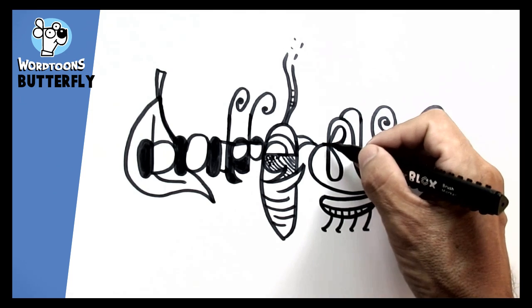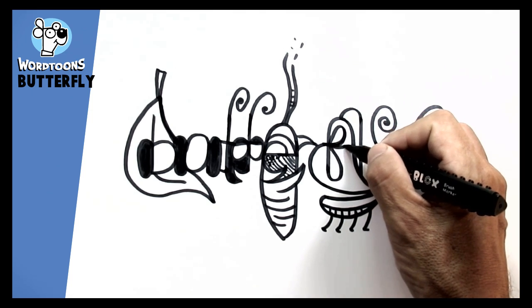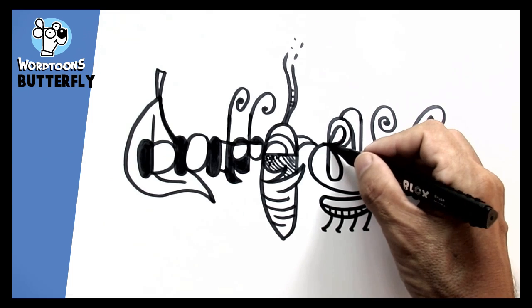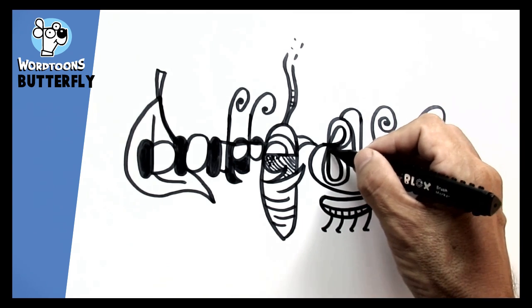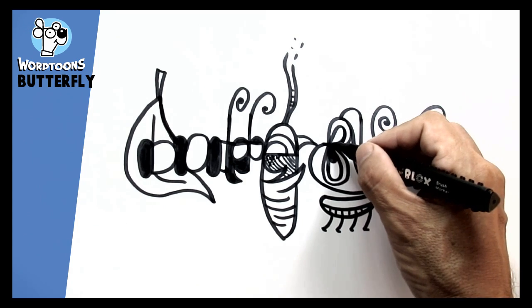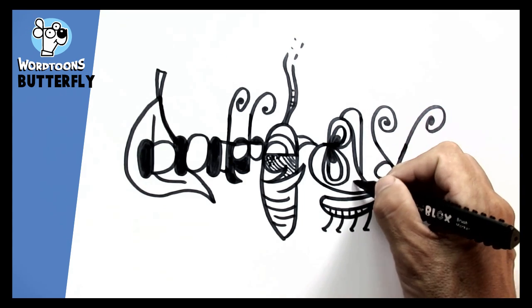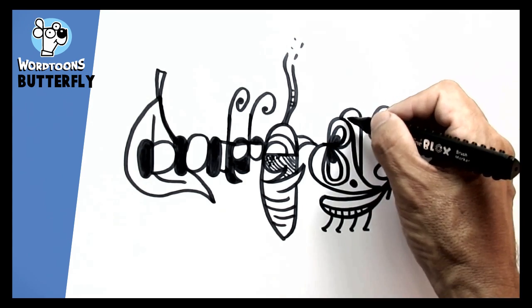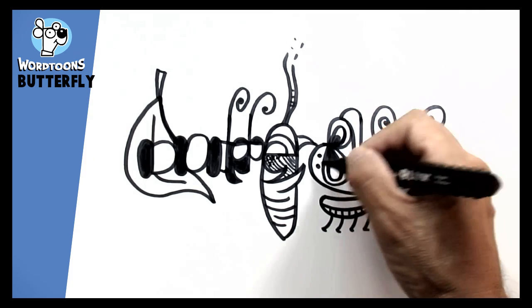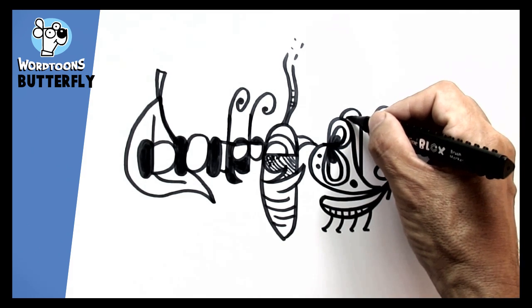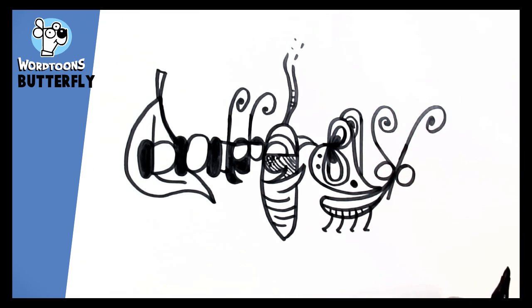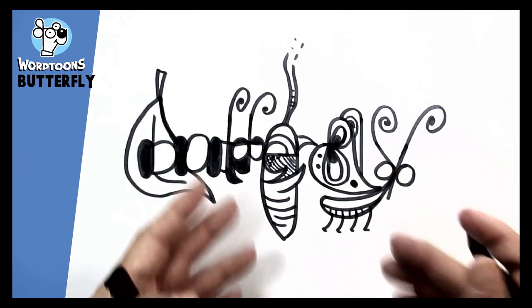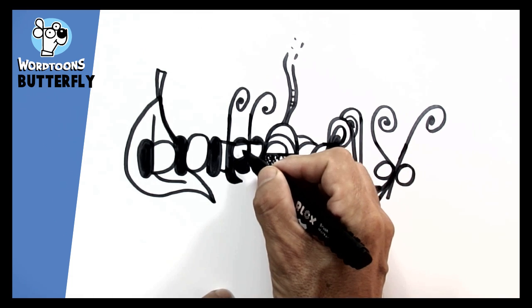So I've got 2 loops here, and I'm just going to thicken that up, make that like that, and then a bit of a darker patch there. And let's add a few other little pattern design things here, a couple of spots, and just a hint behind on the back one. There we go. And what's missing? Well, I always like to leave the eyes last.